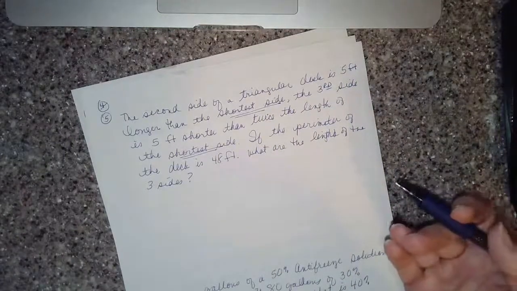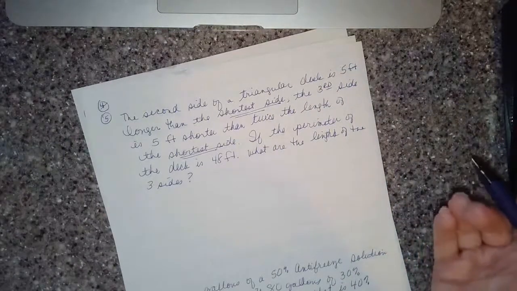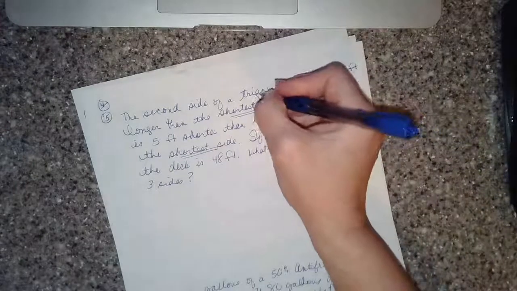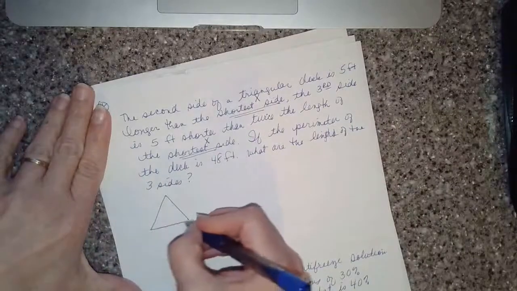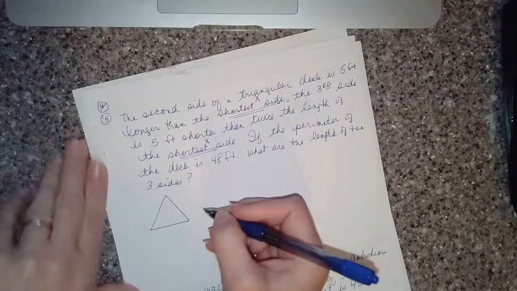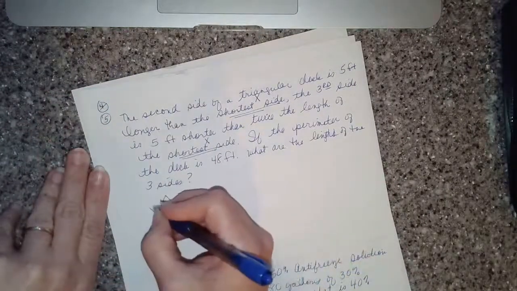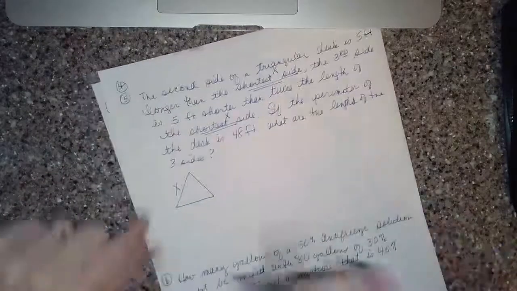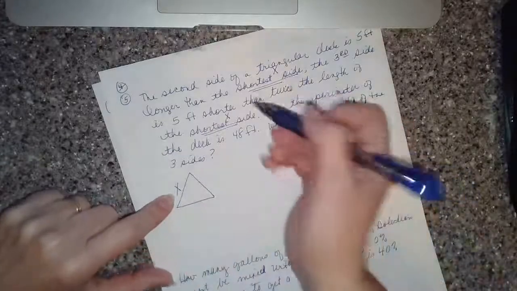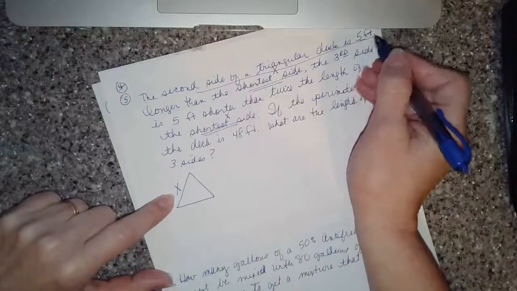And I'm going to say that is the short side. It also helps me to draw a picture. I've got the short side, which I didn't really draw, so it looks like they're all the same, but just to give me something to figure on, I'm going to call it the short side. Then the second side is 5 feet longer. So let's call that the second side, 5 feet longer.